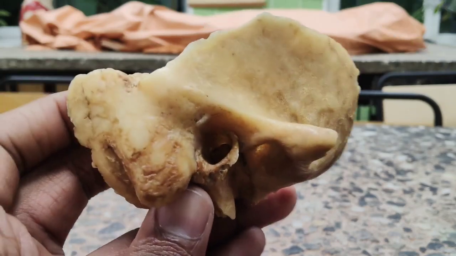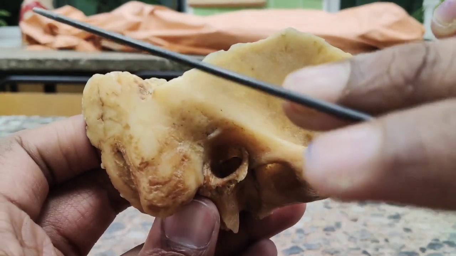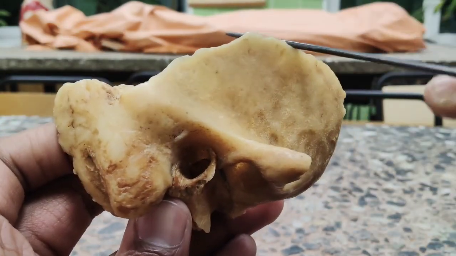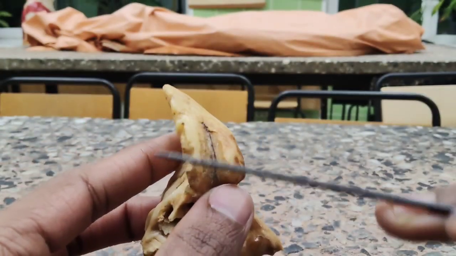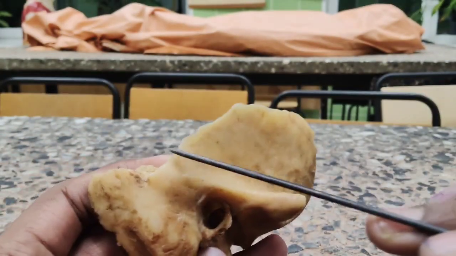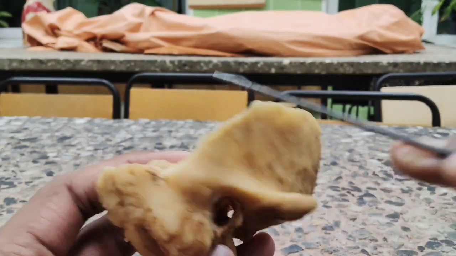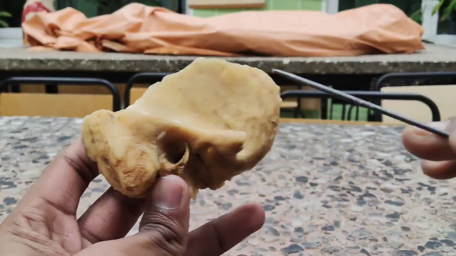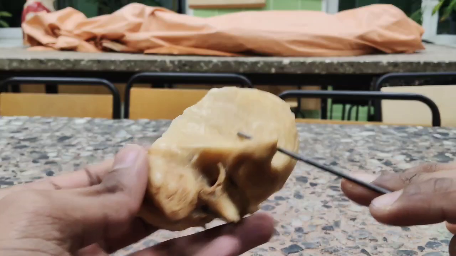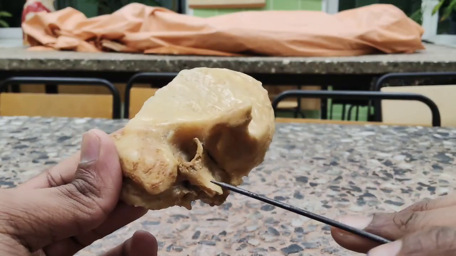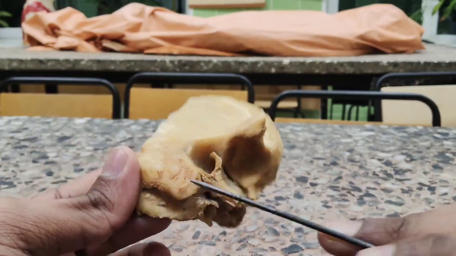Okay, let's start. There are three margos: margo parietale, margo squamosale, and there is a margo occipitale below mastoideus. Here is incisura parietale, because there is a margo parietale over here. And then start with the processes. Processus zygomaticus, processus styloideus, processus mastoideus.